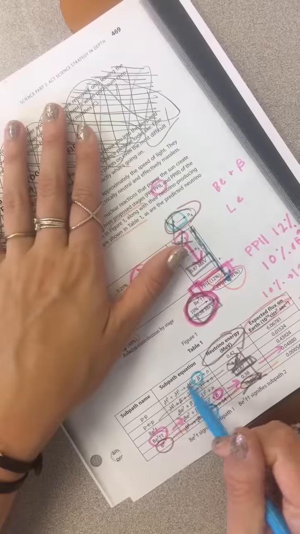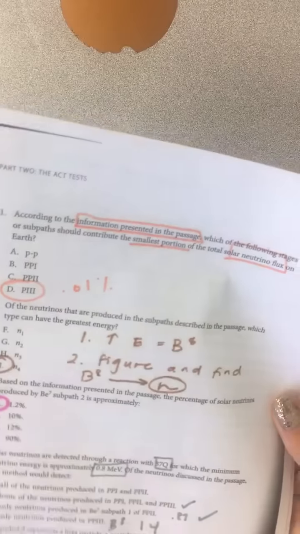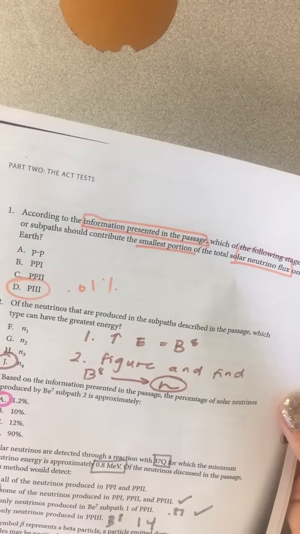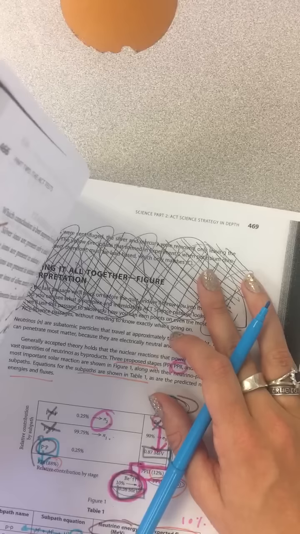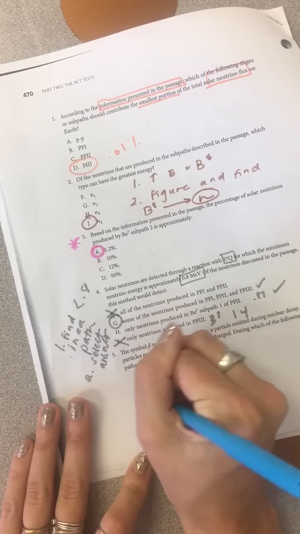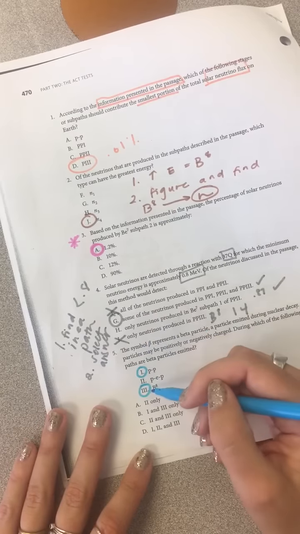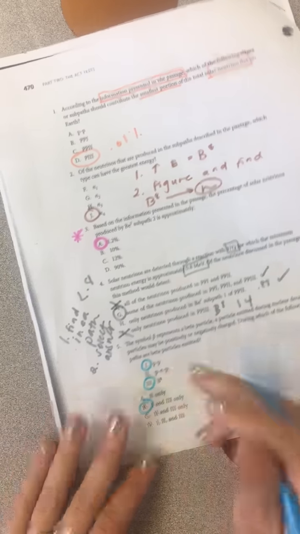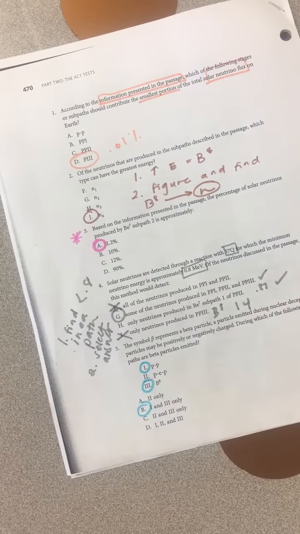Oh, so we're supposed to look at there. Okay, so what particles is that? That's PP, and that's B8. During which of the following pathways are beta particles emitted? Yep, so that's PP and B8. Our answers are 1 and 3. So the answer to number 5 is B. And there you have it.